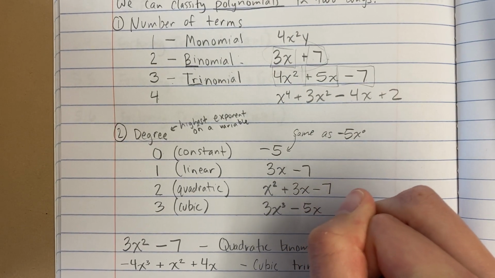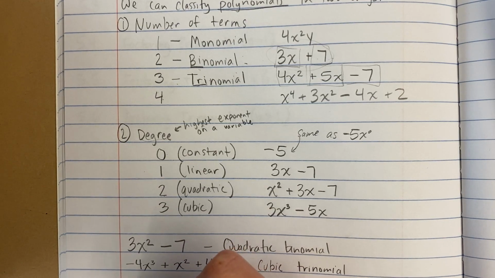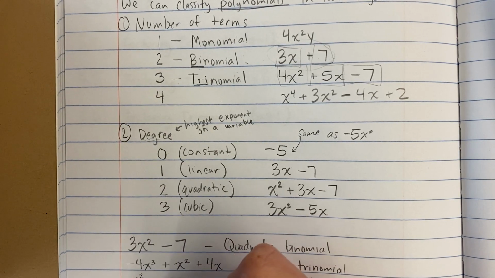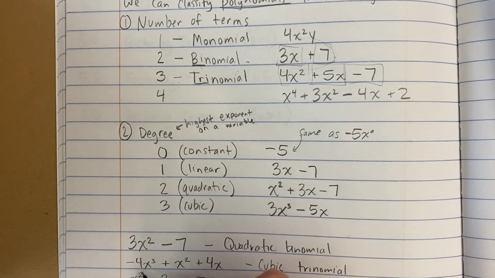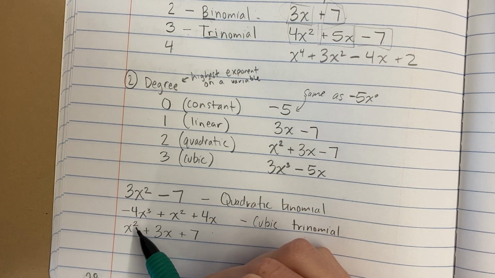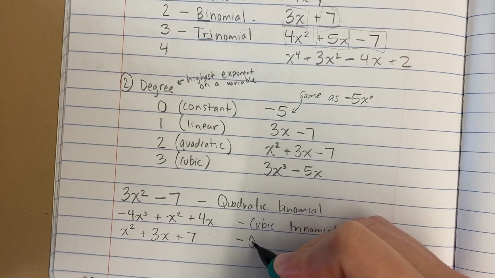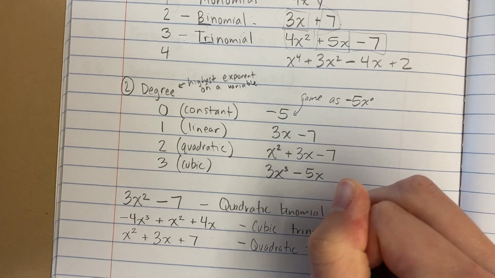That's a trinomial. Right, if I had something like this, here the highest exponent is 2, so the degree is 2. The number of terms is 3, right? This would be a quadratic trinomial.